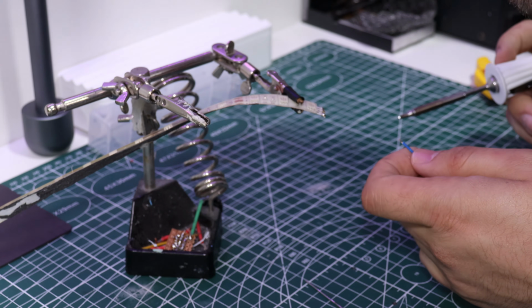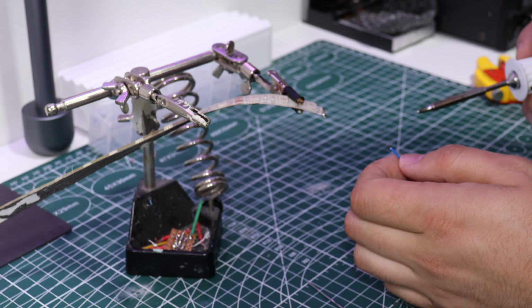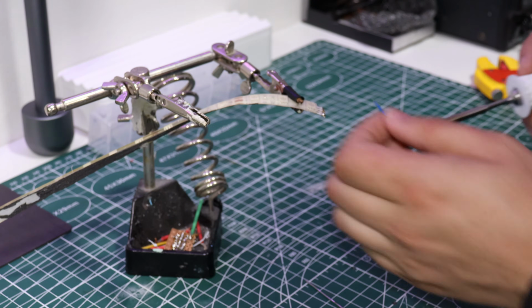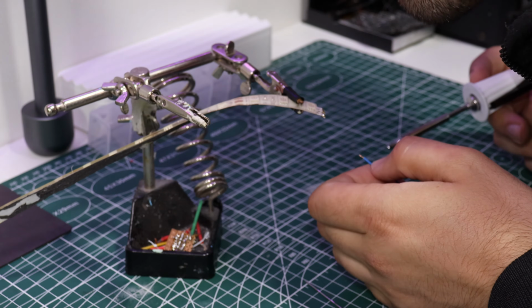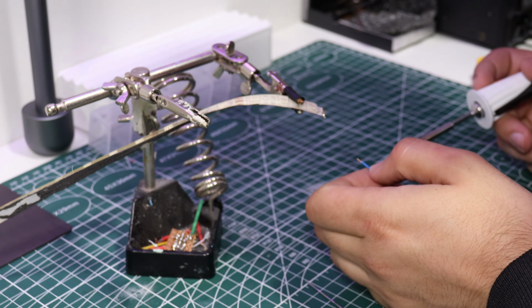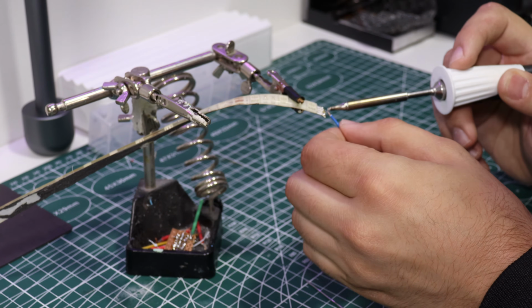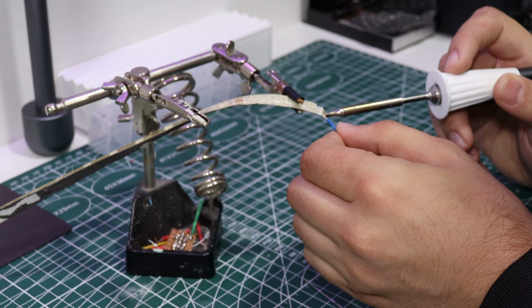For this, I will use the 2N2222 transistor, which is an NPN transistor. The RGB LED I am using is common anode. I will connect the positive terminal of the RGB LED to 12V and pass the negative terminals through the transistors.